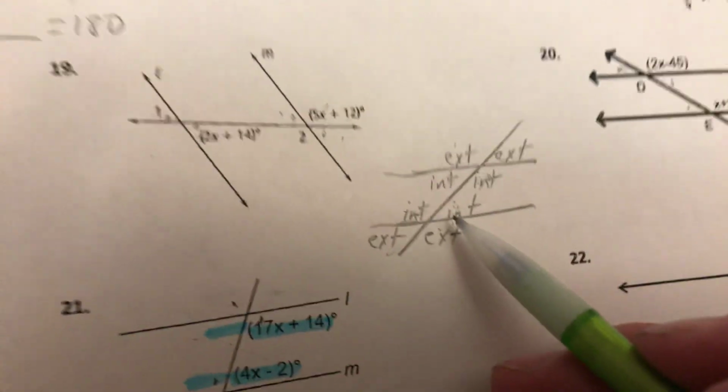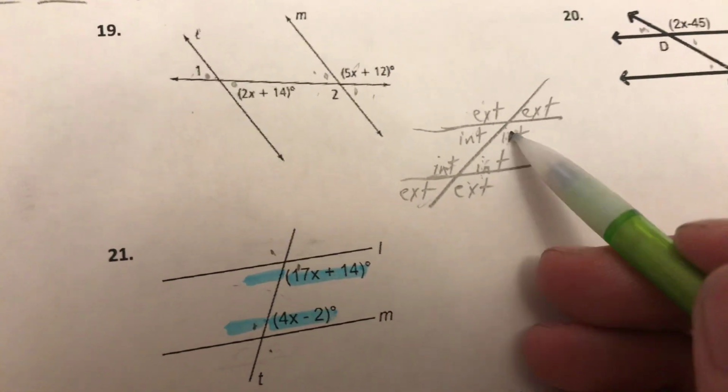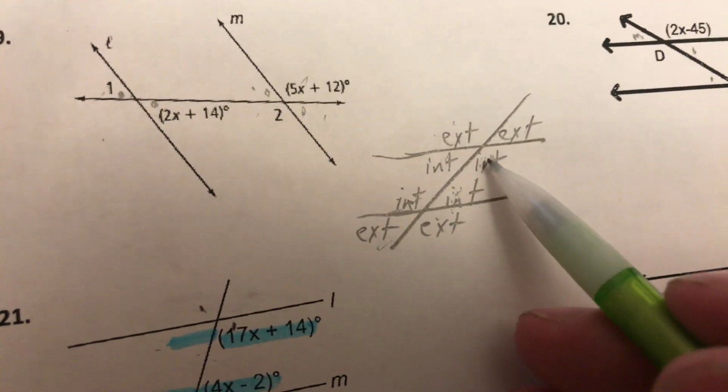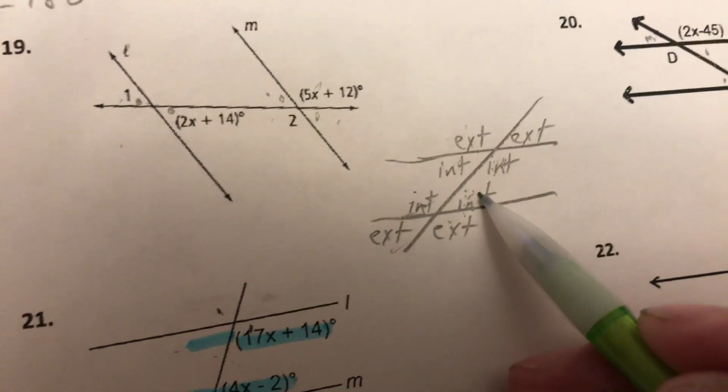Then we've also got same side interior angles. So those are interior angles, but they're on the same side of the transversal. Same side interior angles are supplementary. So that plus that is going to equal 180.